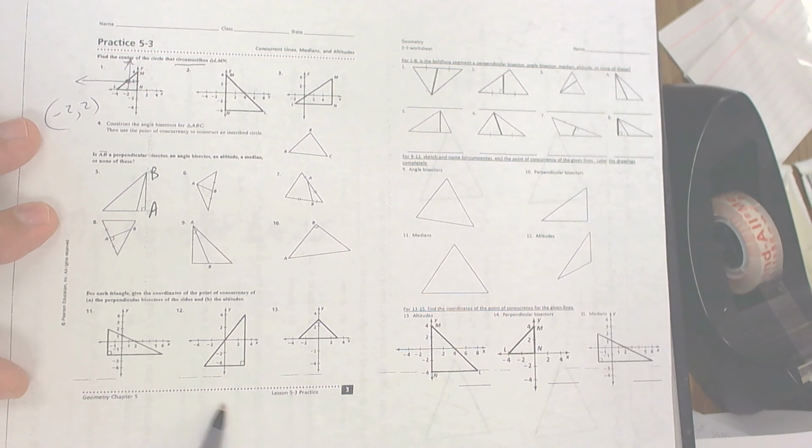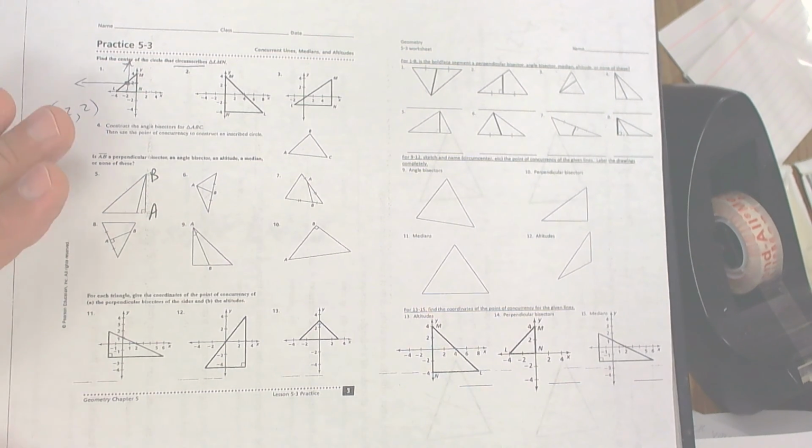Okay, here you got to identify what it is. I'll help you as you go, and that's all we're doing today. Make sure you do this worksheet. It's a very good worksheet, and it should help you understand the concepts.